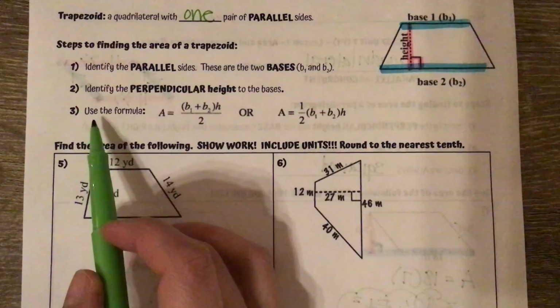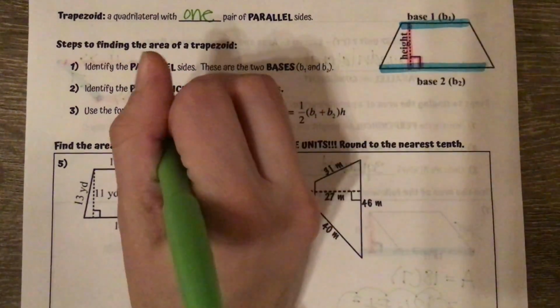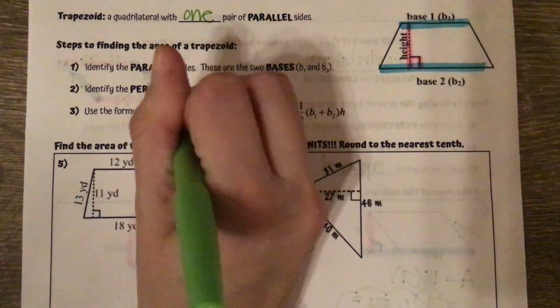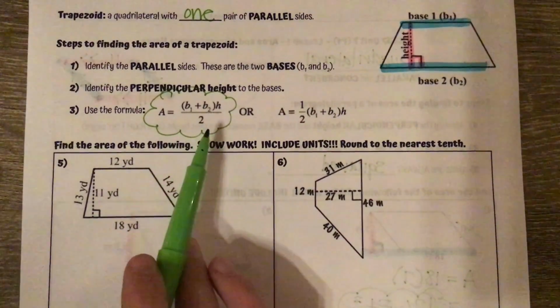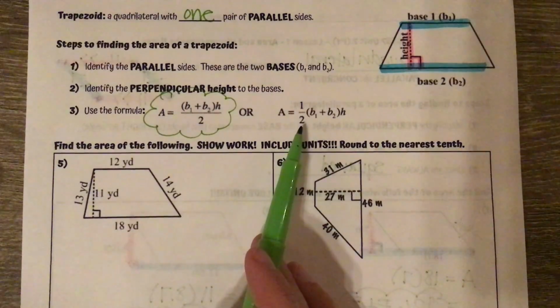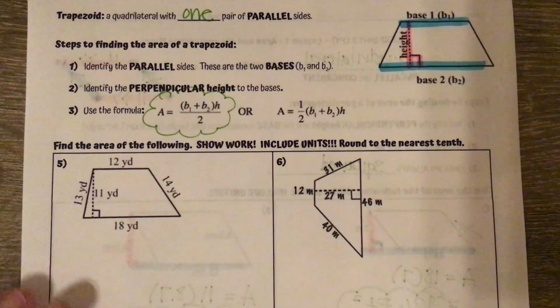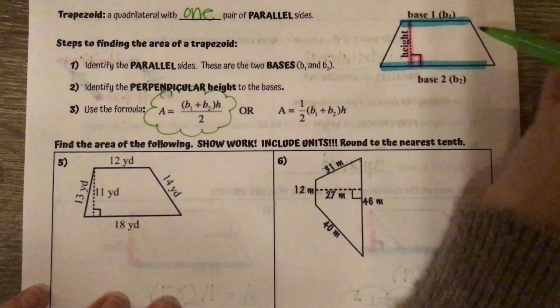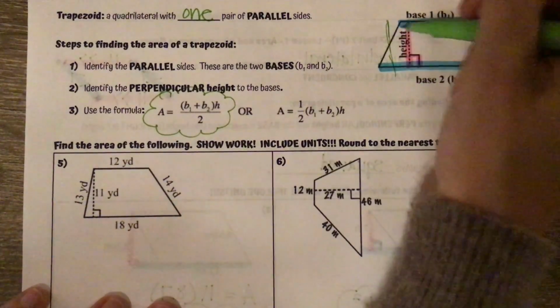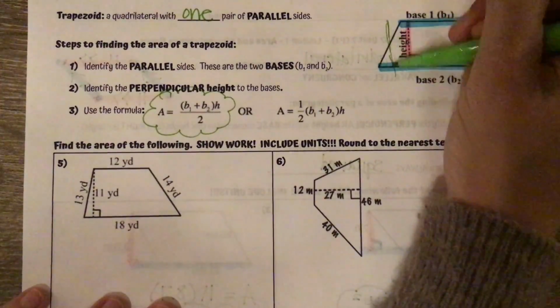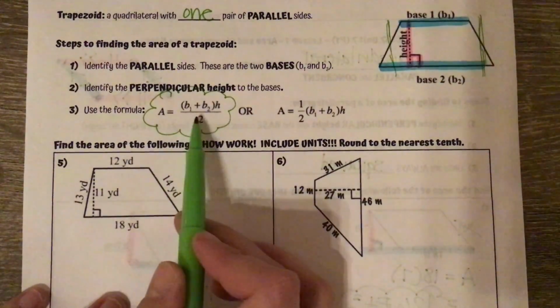And then our formula, the one we're going to use most often, is just base 1 plus base 2 times the height divided by 2. You can use this one if you've got fractions. So we're basically kind of averaging out these bases. Because one's too short, one's too long, we're kind of finding what's that middle value by adding those bases and dividing by 2.